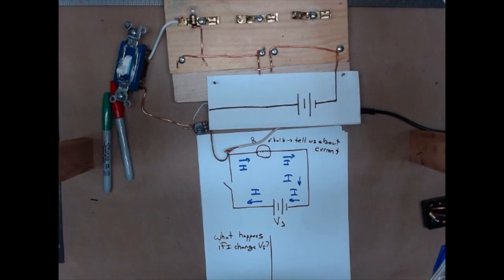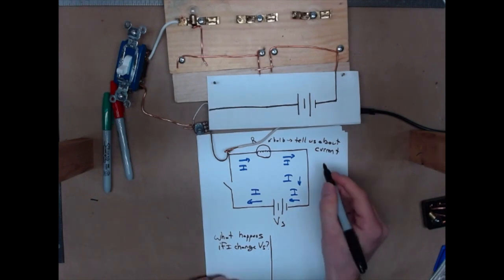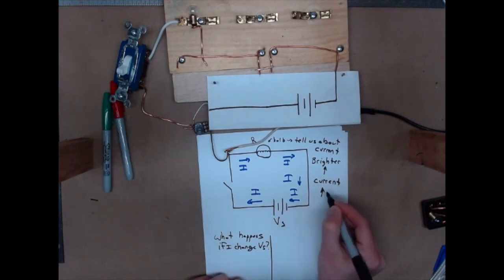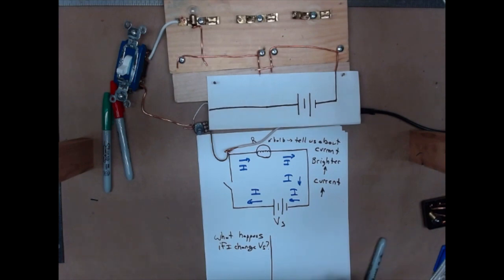And what I'm going to tell you, and I'm not going to prove this right now, we'll get to it later, but I think intuition tells us that the brighter the bulb, the greater the current. Right? If I pump more current through a bulb, it's going to be brighter than less current. So to do this, let me flip my switch.